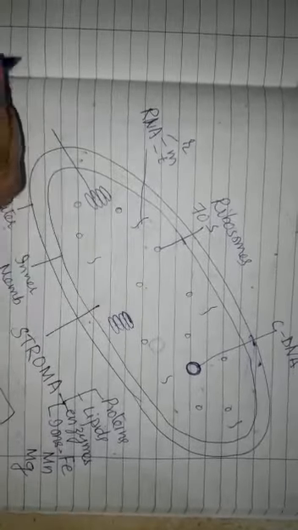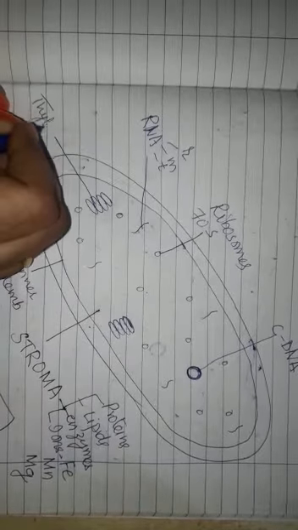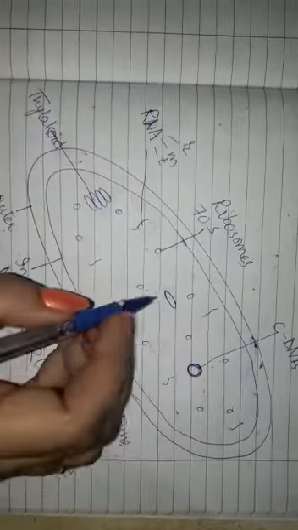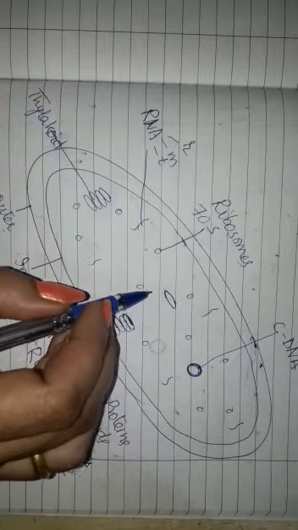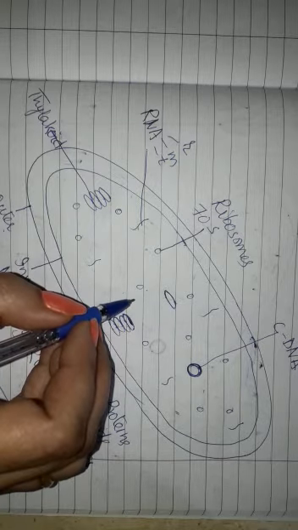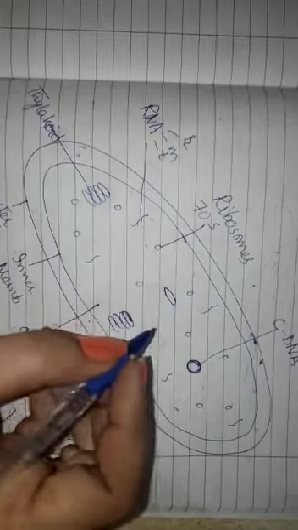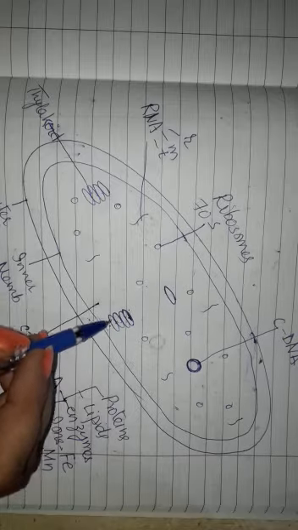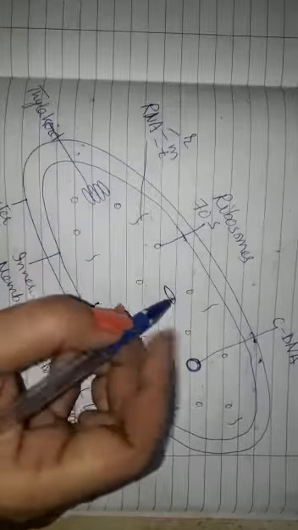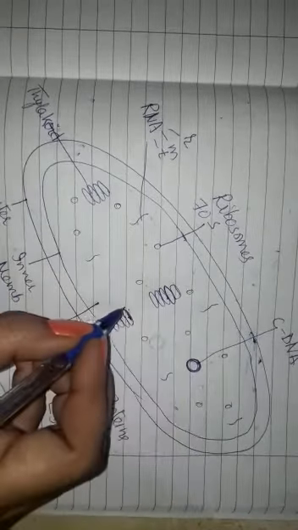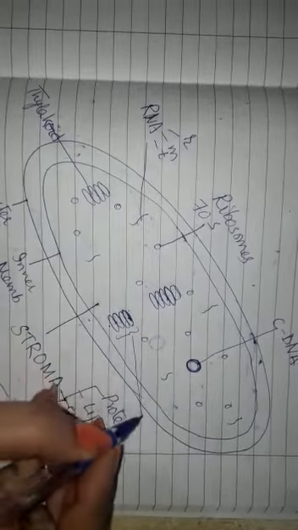Each of these structures that we are drawing is called a thylakoid, a closed ovoid sac-like structure. These thylakoids are closely packed in piles, one above the other. Several thylakoids are piled up, and this pile is called a granum.